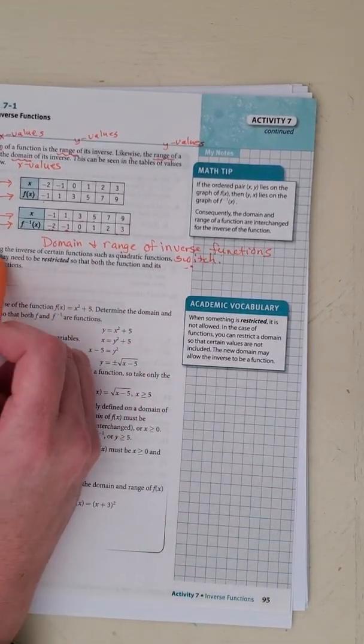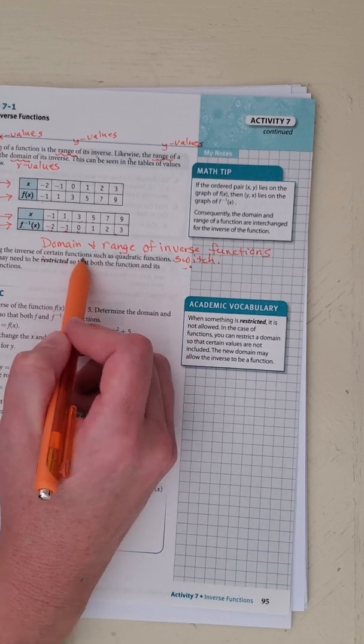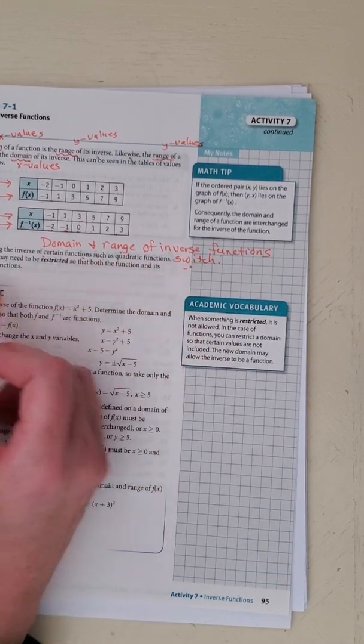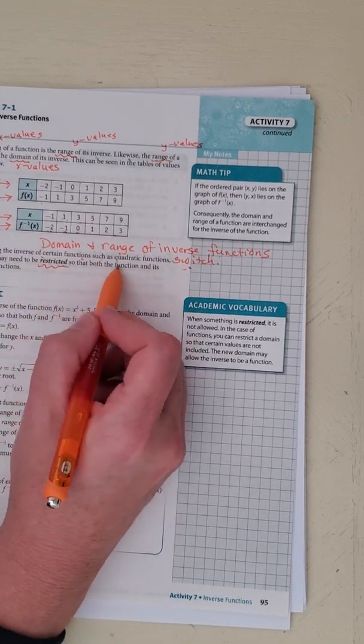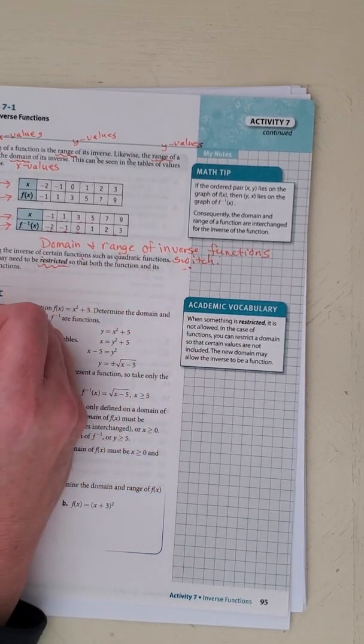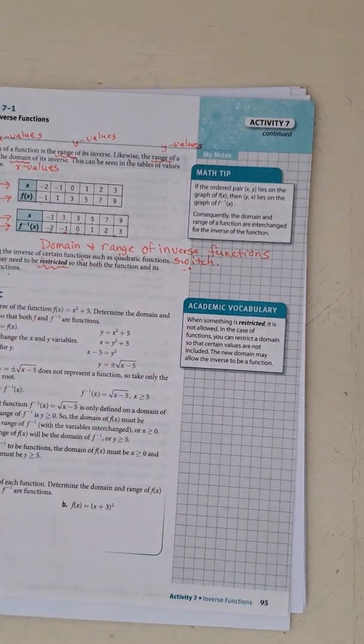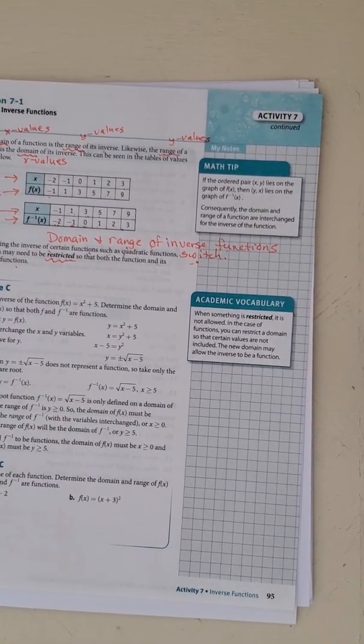Okay, so it says when finding the inverse of a certain function, such as a quadratic function, the domain may need to be restricted so that both the function and its inverse are still functions. So recall, they said that the inverse has to be a function.